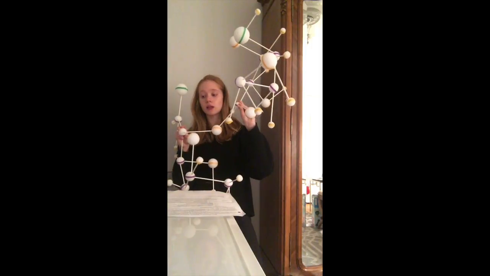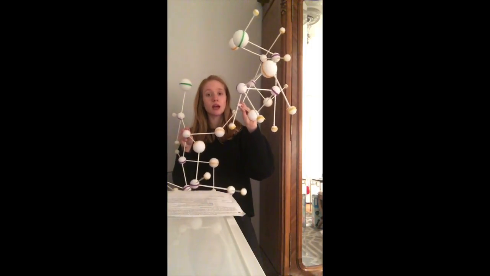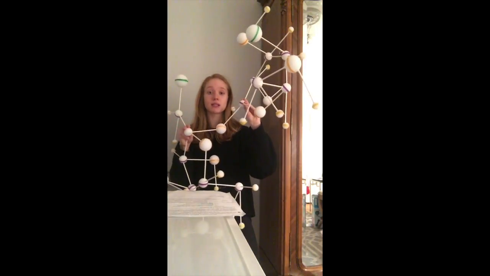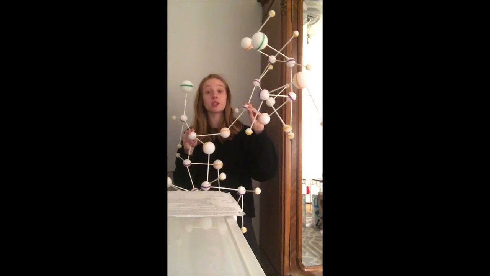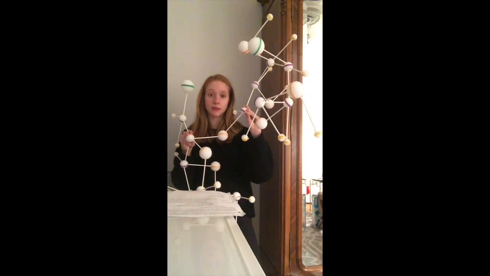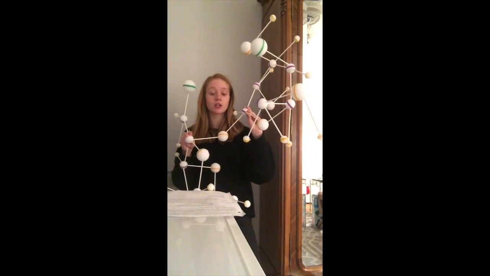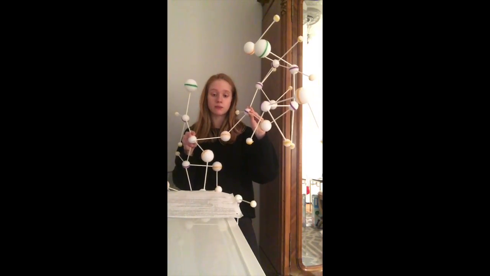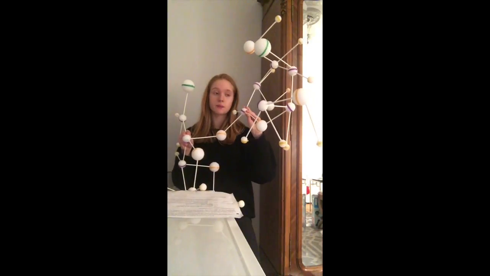And lastly, these sticks that you can see connecting each one of these balls are representing bonds. When there's one stick, that is a single bond, but also called a sigma bond. And when there are two, that is a double bond, but can also be called a pi bond.